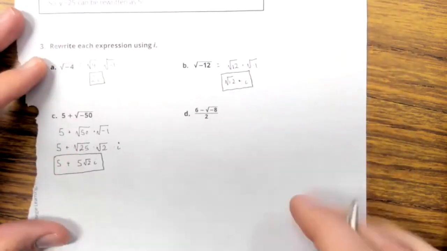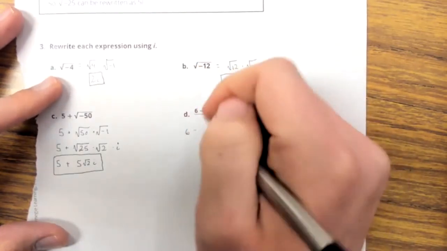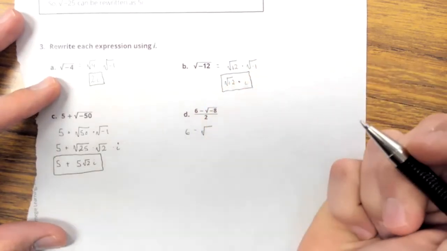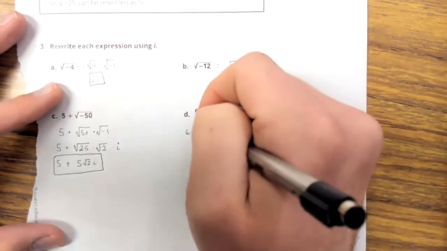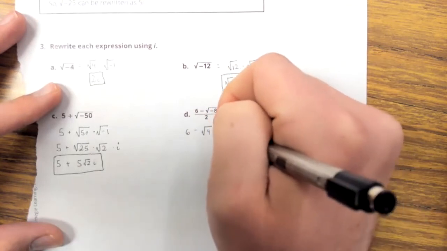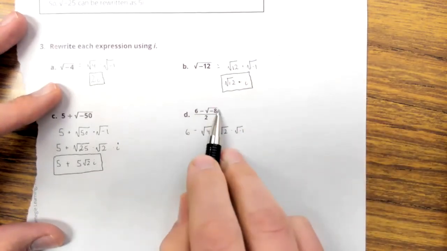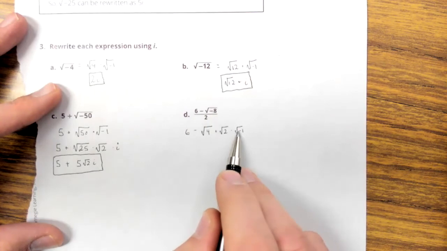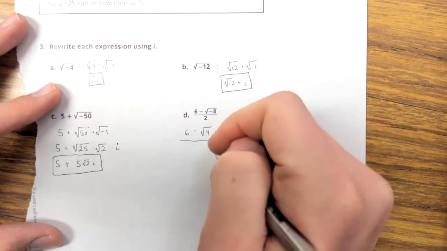All right, so part D, let's write it out like this. 6 minus the square root of 8. We can break down 8 as well. 8 can be the same thing as the square root of 4 times the square root of 2 times the square root of -1. So you should be able to get back to what's inside of your radical sign. 4 times 2 is 8. 8 times -1 is -8. And then this is all being divided by 2.